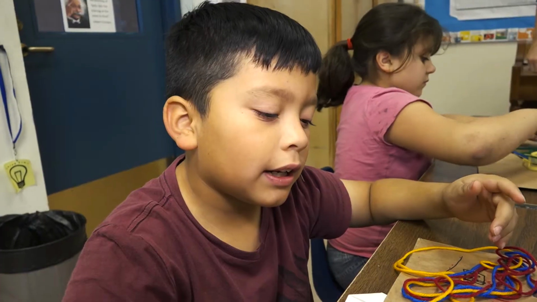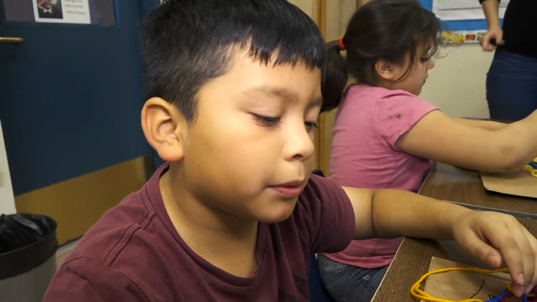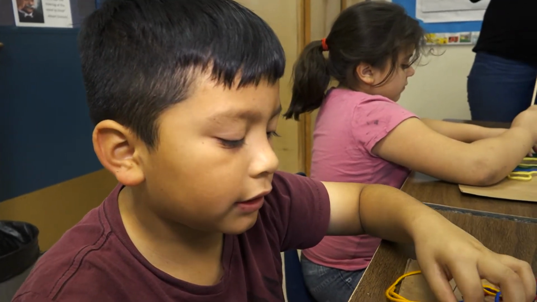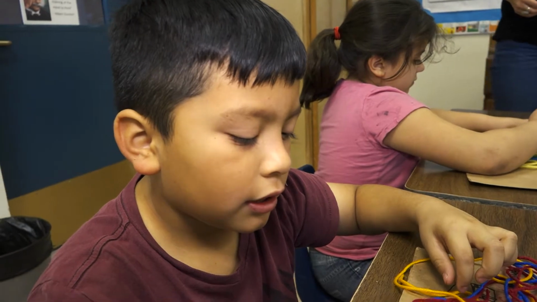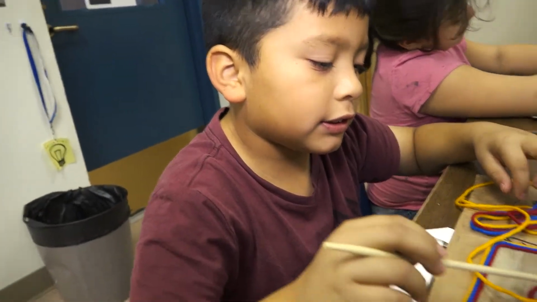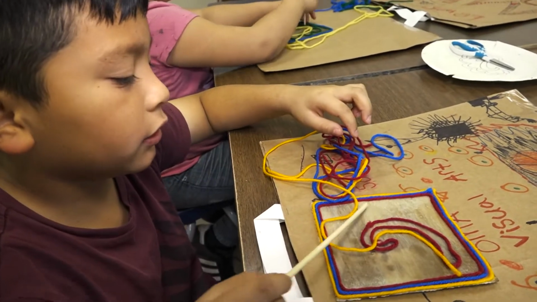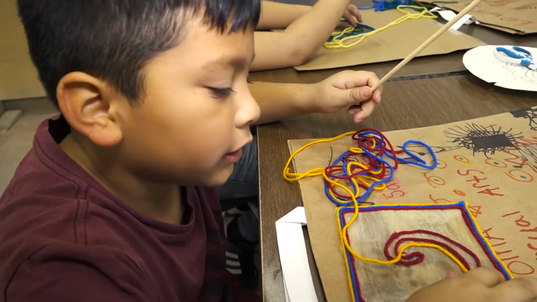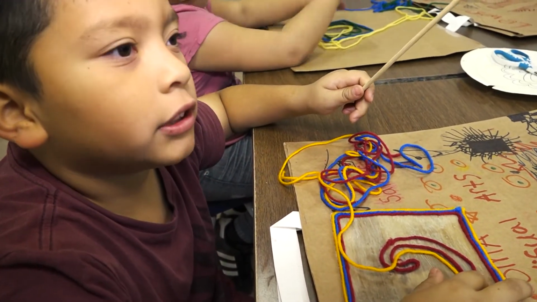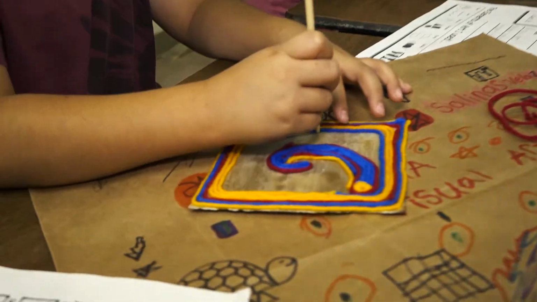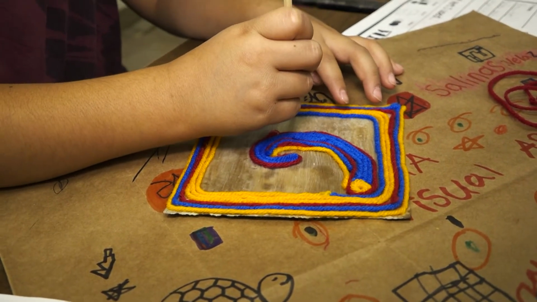I'm outlining it, and then I'm gonna put the blue or just this color inside, and then maybe just make the outside blue like all this. Because I drew it because it reminds me of my culture, like snake.